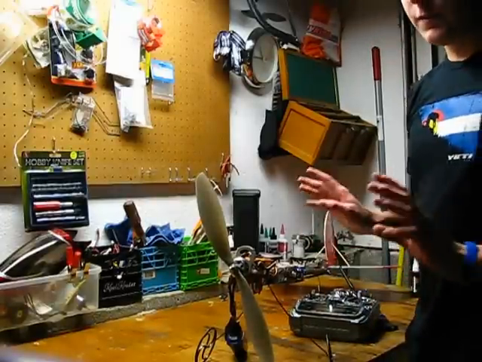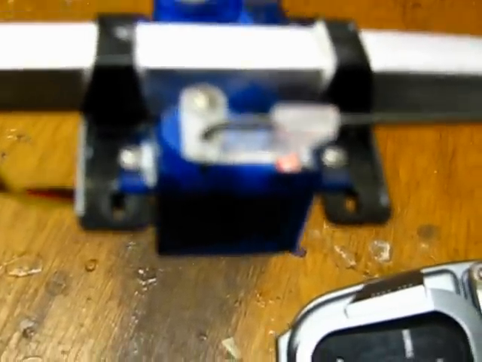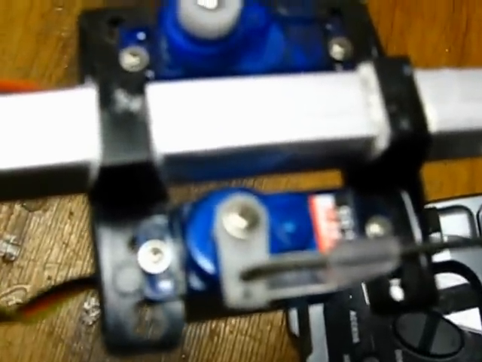So here's more of an in-depth look at the servos, which are an important part of how the plane flies. Right here, this is a servo. It's a Hitec HS-55, and so is that one. They have wires going from the servo to the receiver, which is powered by the battery.